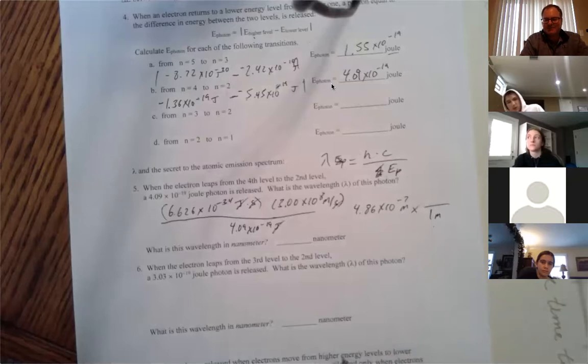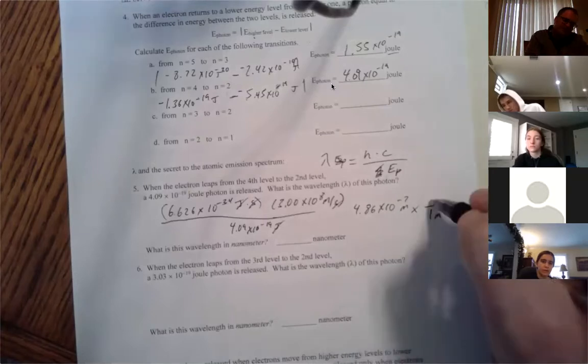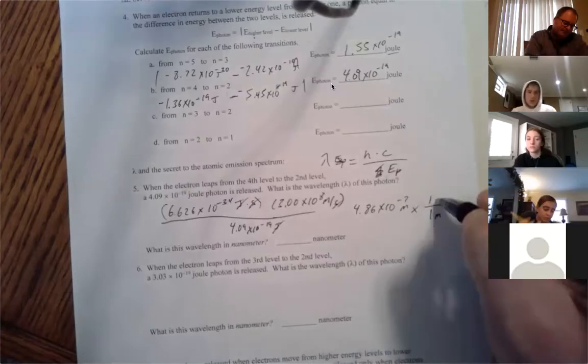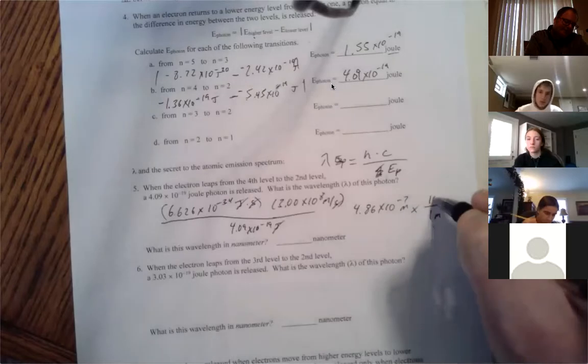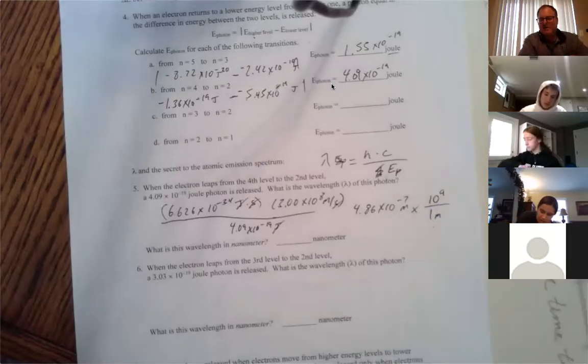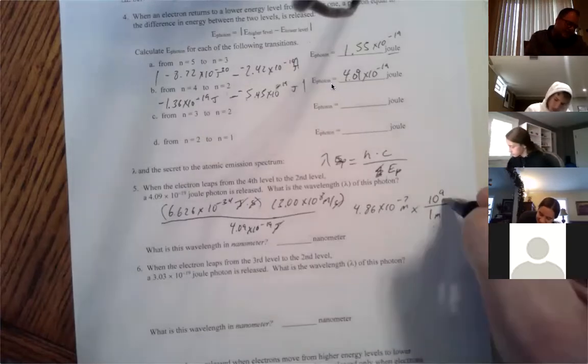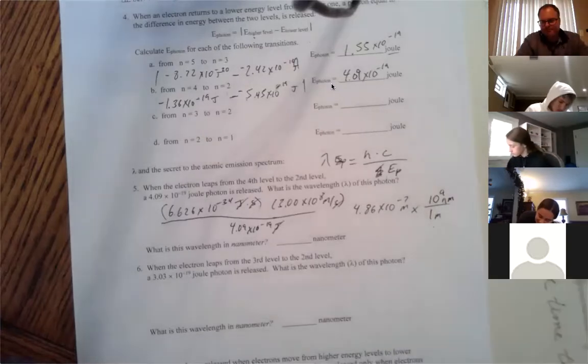It's not a million, it's a 1,000? Nope. A billion. There are a billion, or 10 to the 9th, nanometers in 1 meter.